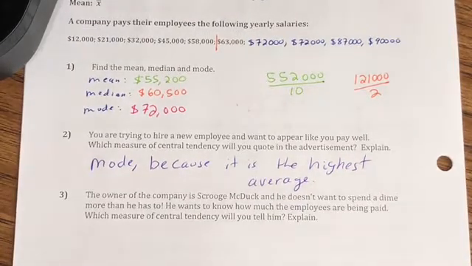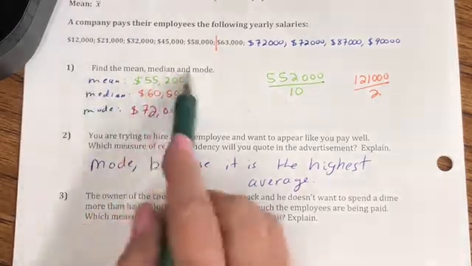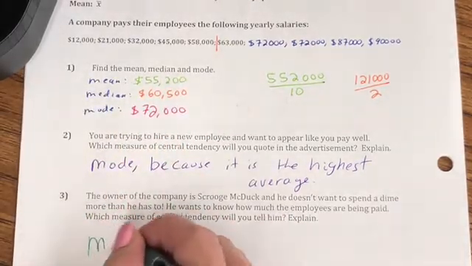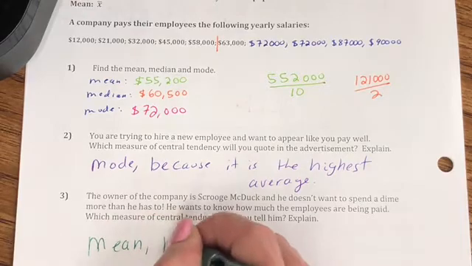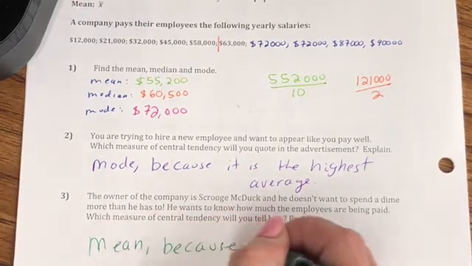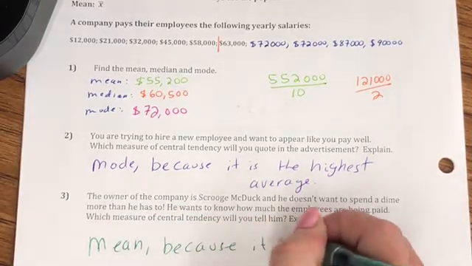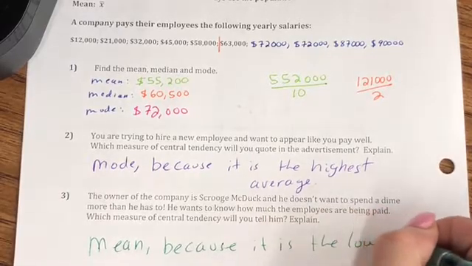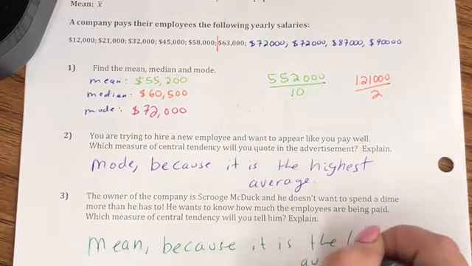Okay, now the owner of the company is Scrooge McDuck, and he doesn't want to spend a dime more than he has to. He wants to know how much the employees are being paid. Which measure of central tendency will you tell him? In this situation, we want to appear as we're not paying very much. So here you'd want to tell him the mean. And that's because it is the lowest average.